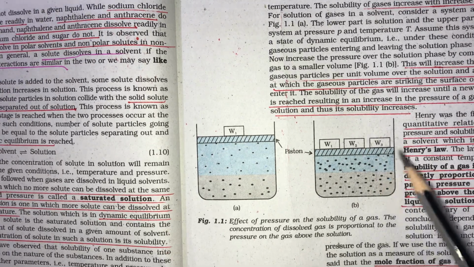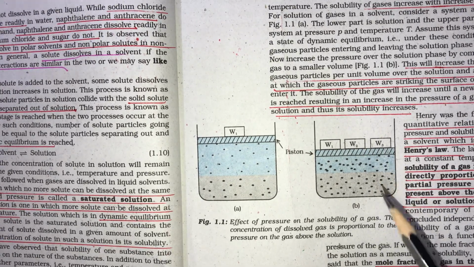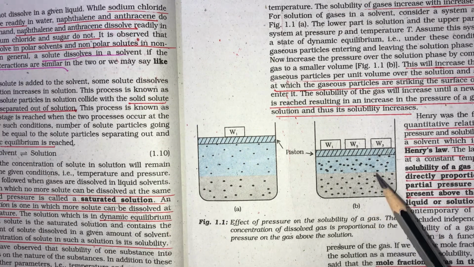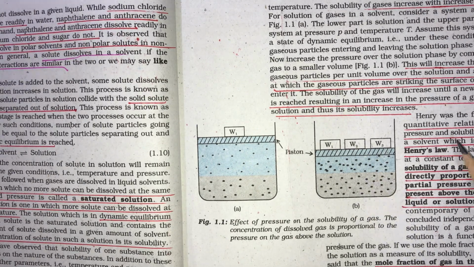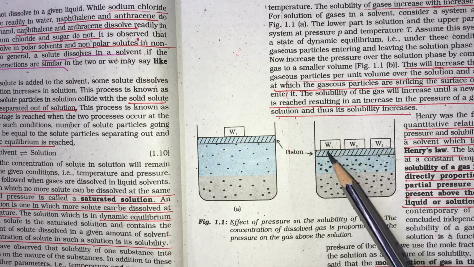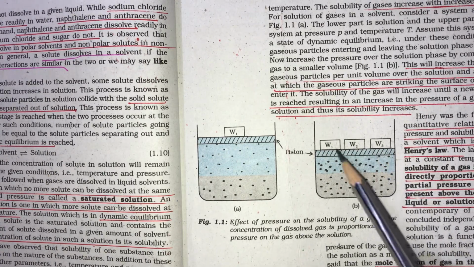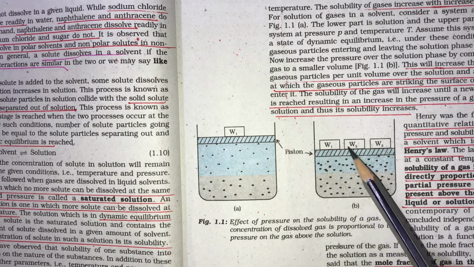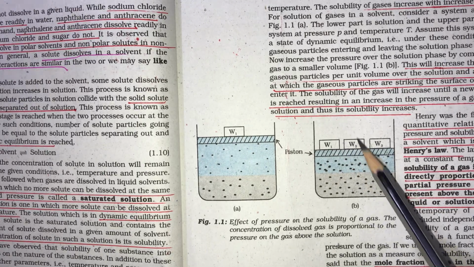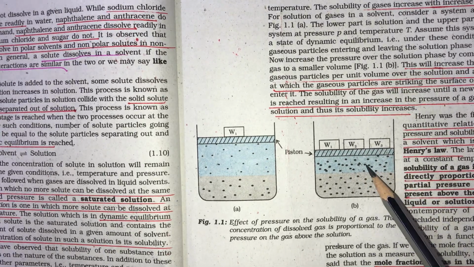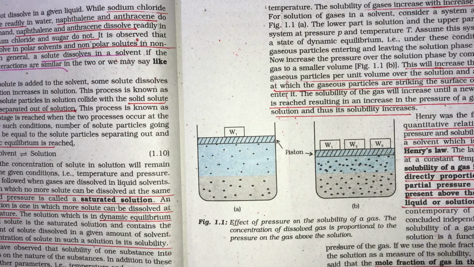The solvation or dissolution of the gas in the liquid increases. The solubility of the gas in a solvent depends upon the pressure over the surface, because we have to give pressure over the surface to make the gas dissolve in the solvent.